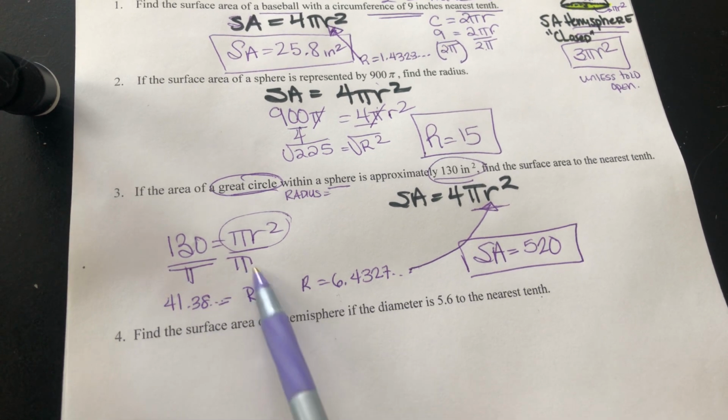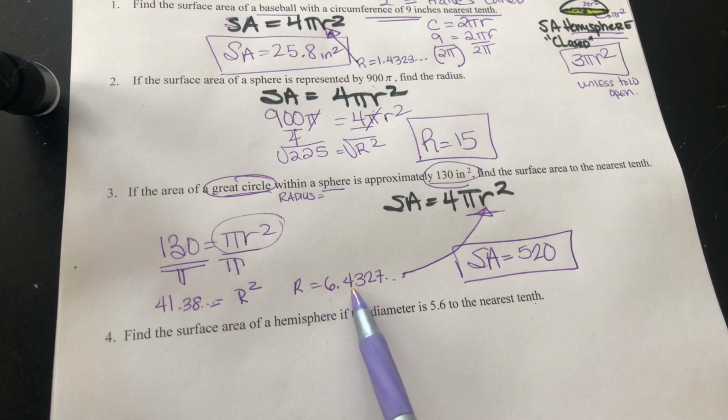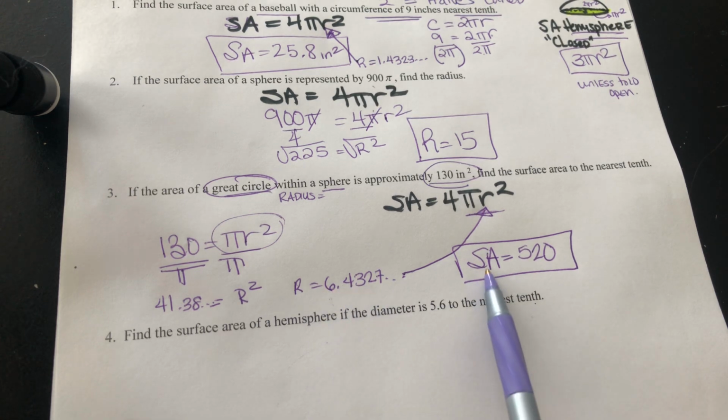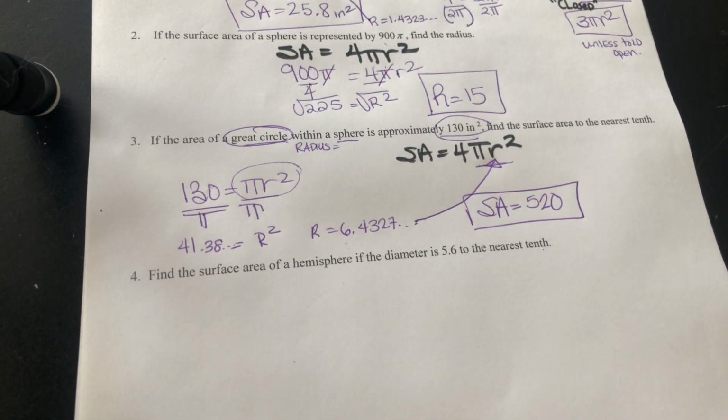This problem is from the textbook. They rounded early and they must have used 6.4, so they got a different answer. Please don't round early. Okay, last one.